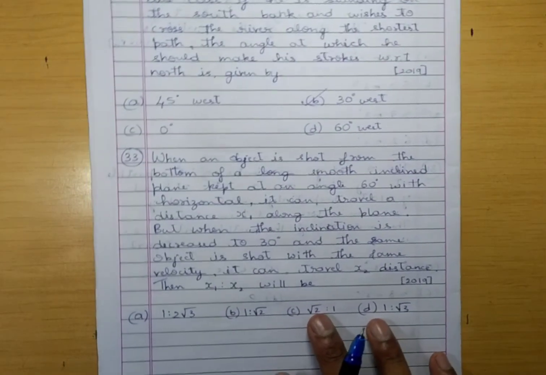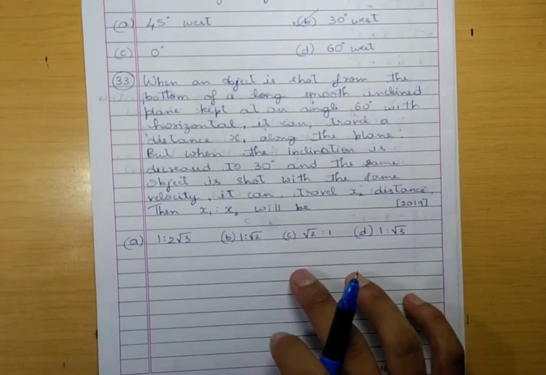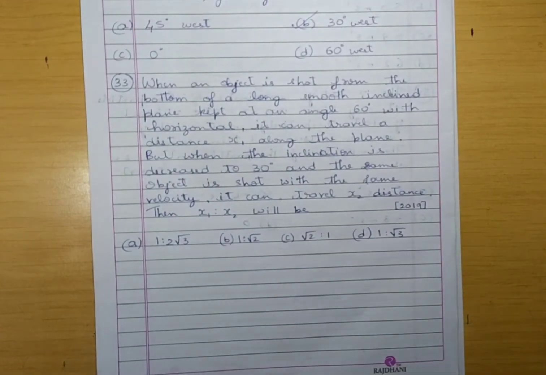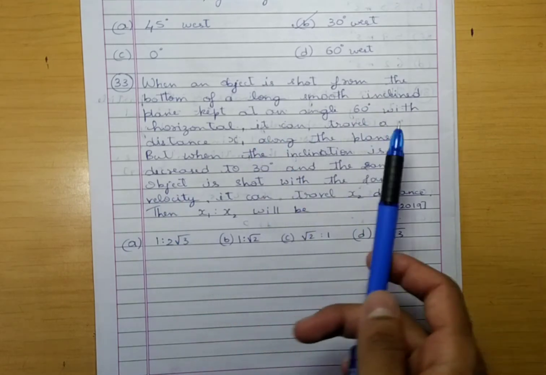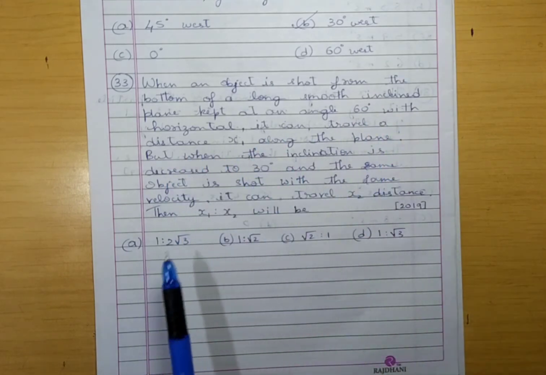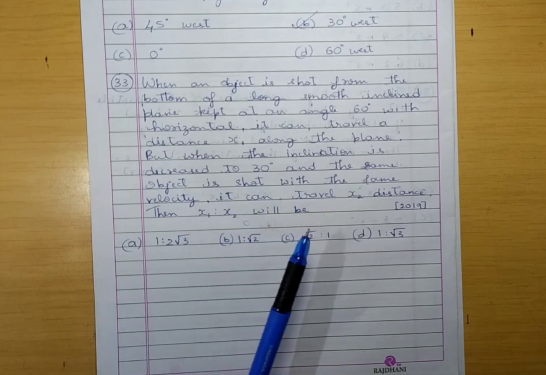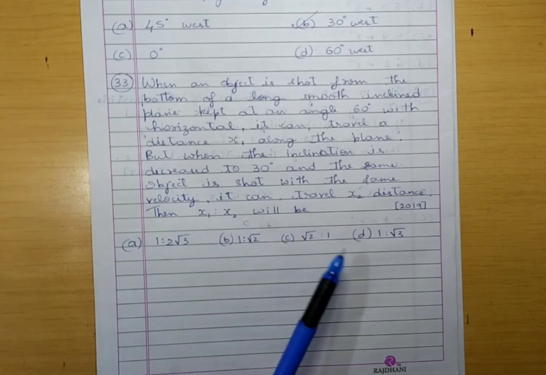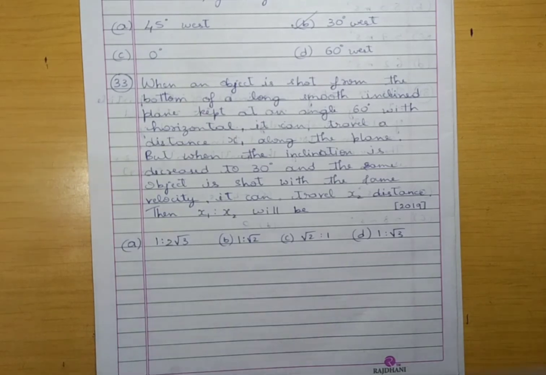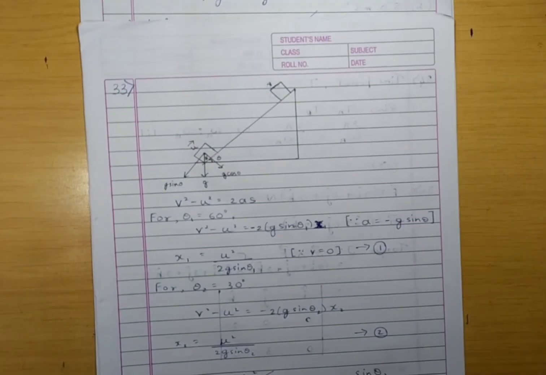33. When an object is shot from the bottom of a long, smooth, inclined plane kept at an angle 60 degree with horizontal, it can travel a distance x1 along the plane. But when the inclination is decreased to 30 degree and the same object is shot with the same velocity, it can travel x2 distance. Then x1 is to x2 will be. So this is the situation.